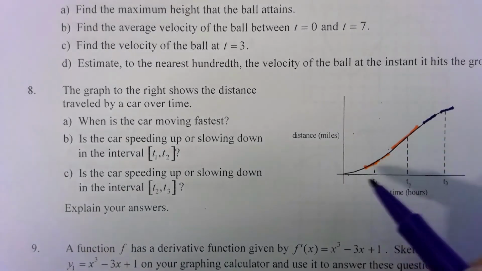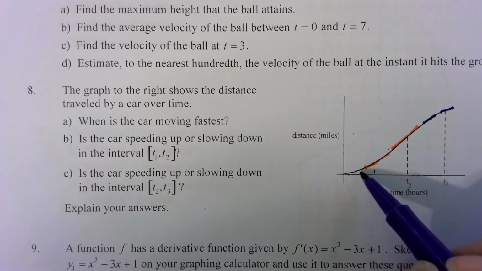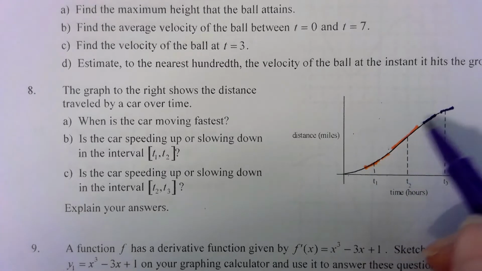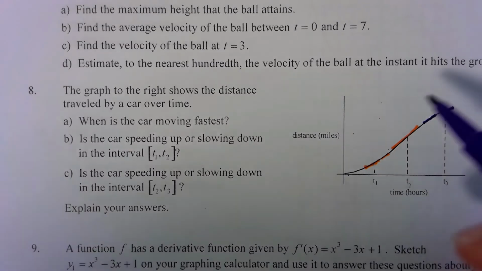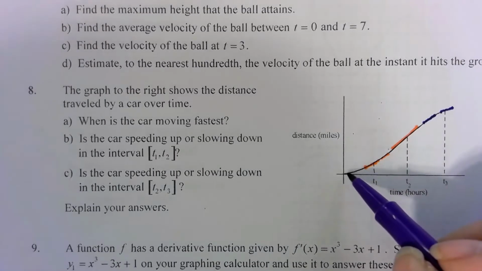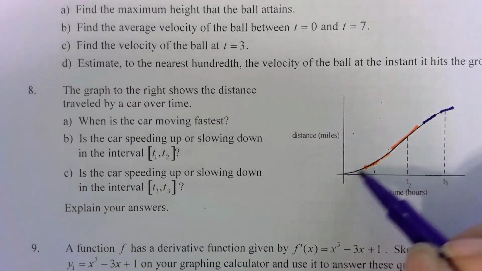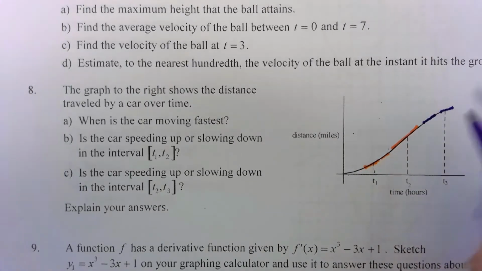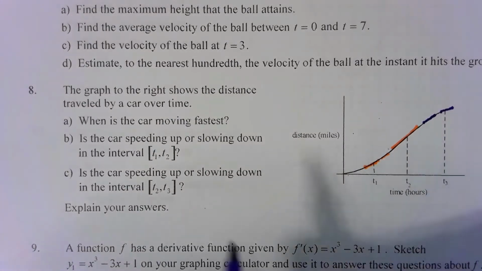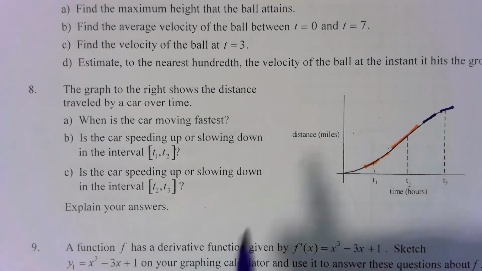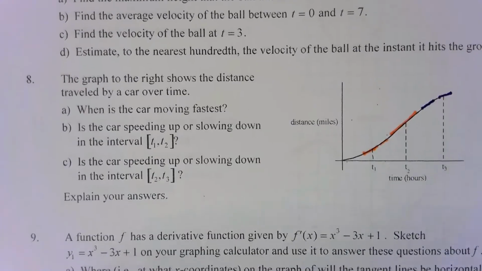Also, furthermore, this graph goes from somewhat concave up to concave down right about t sub 2, right? Concave up, we know that the tangent lines are going to be increasing. Concave down, we know that the tangent lines are going to be decreasing. So just try and keep that in mind. And I explained the answer, so we're done with number 8.